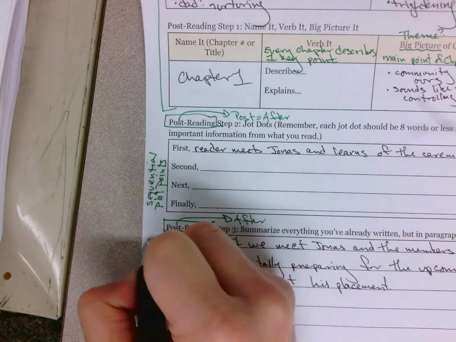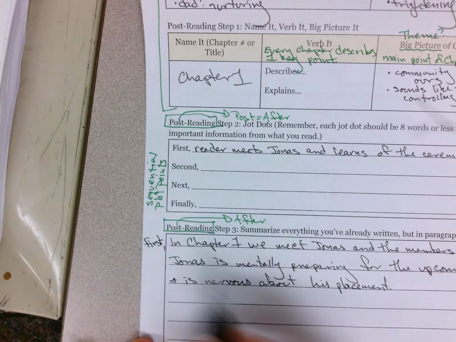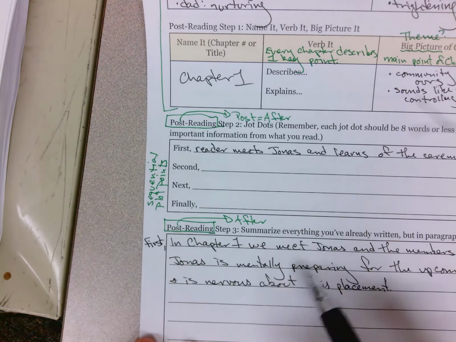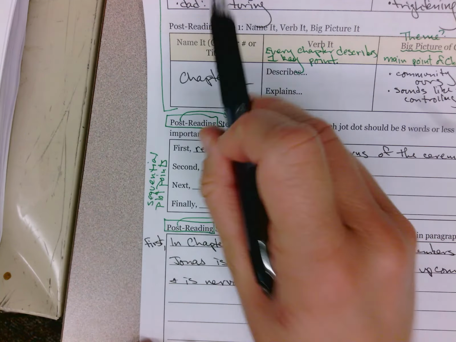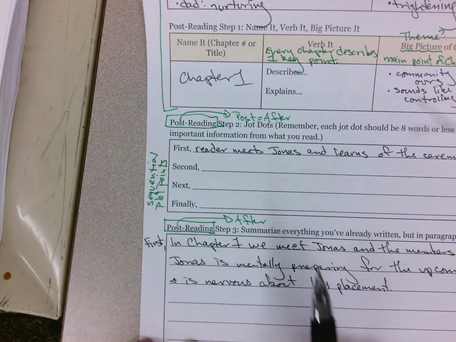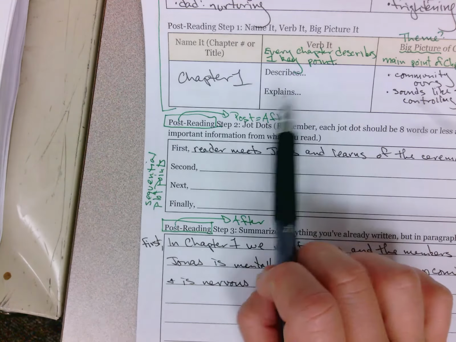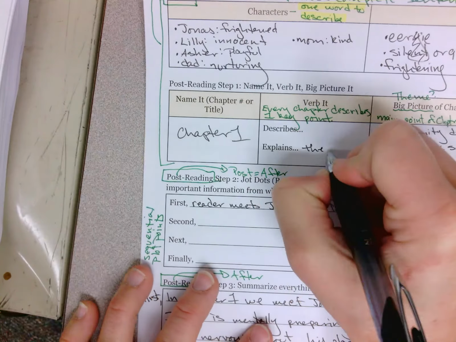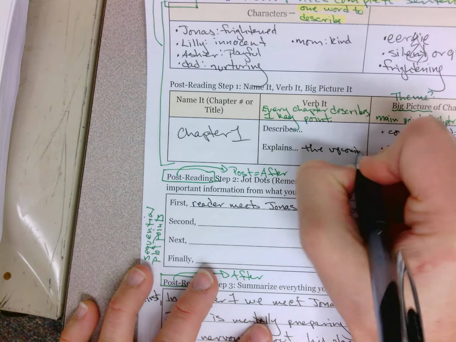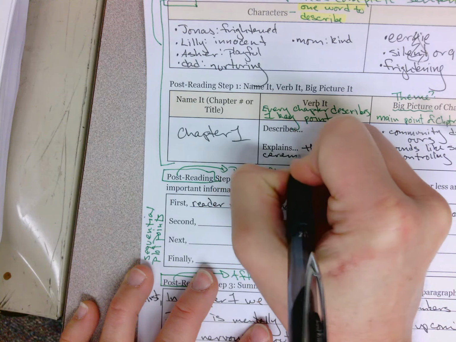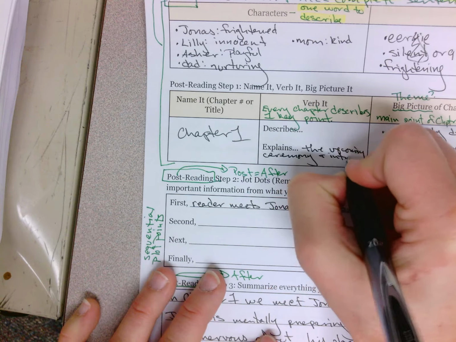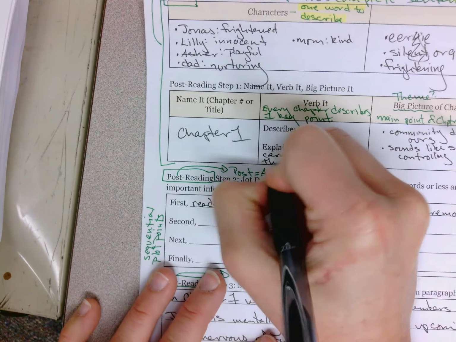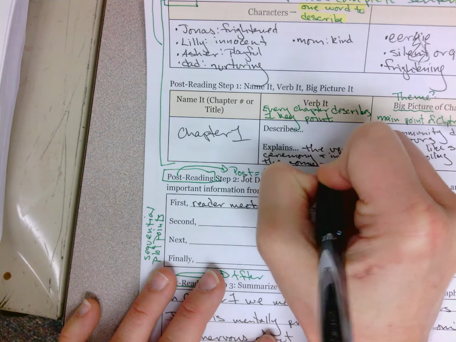So in fact, we could even just say first, because this is the first thing that happens. Reader meets Jonas and learns of the ceremony. So first, in chapter 1, we meet Jonas. We've already talked about Jonas, we've kind of talked about the plot point, and we've explained what chapter 1 explains, because it explains the upcoming ceremony and introduces the community.